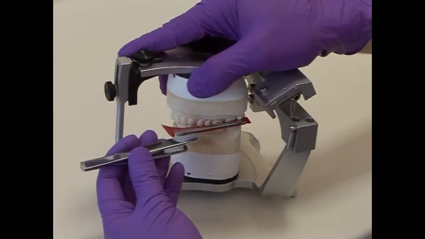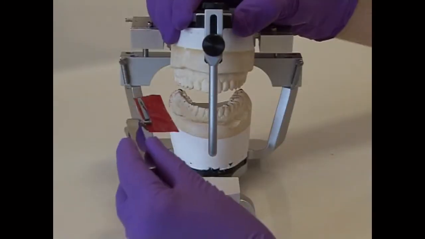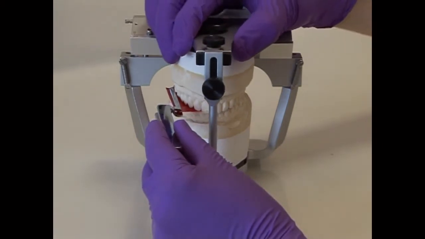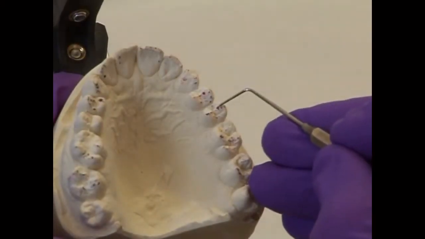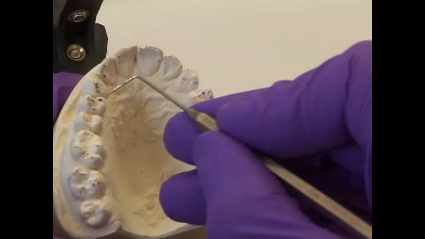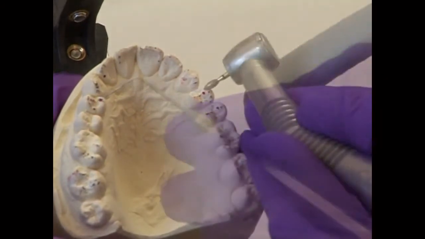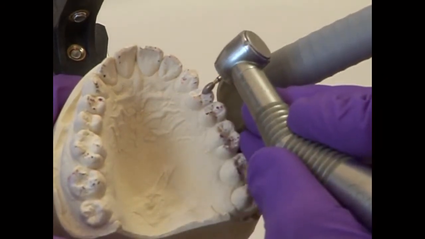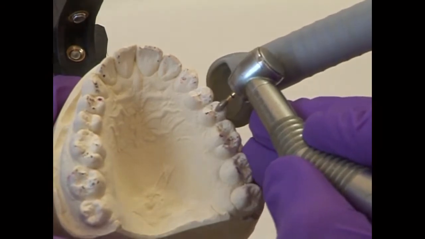Remark the retruded contacts, which will now have changed, so examine both sides. Some contact remains on the upper left premolars, but now the upper right first premolar is also in contact. Again, adjust the inclined planes involved in the slide.